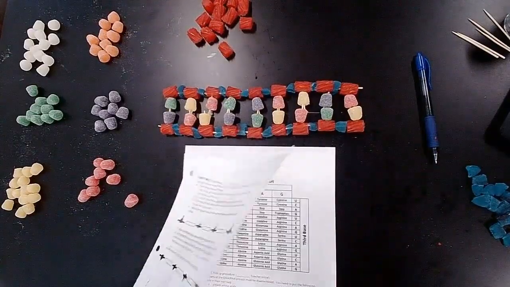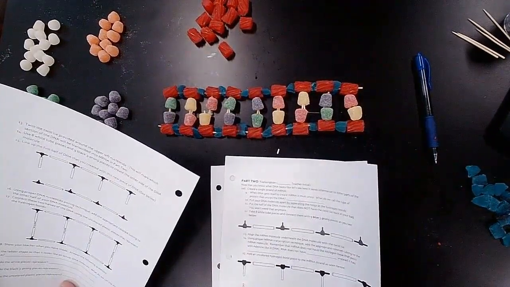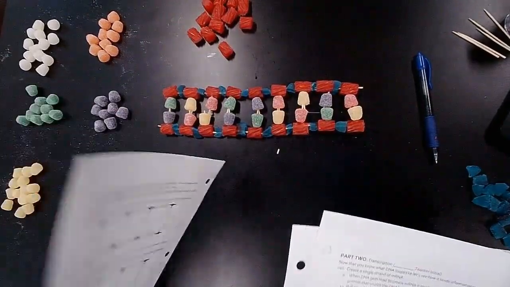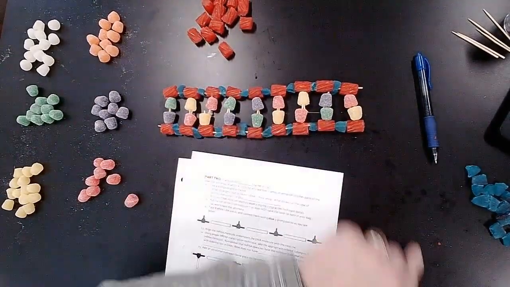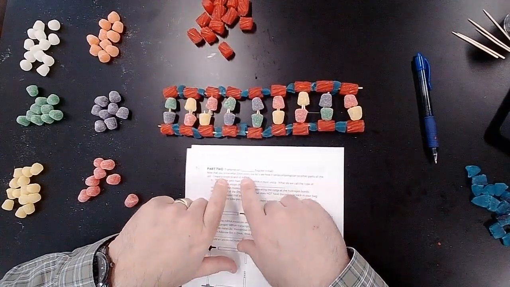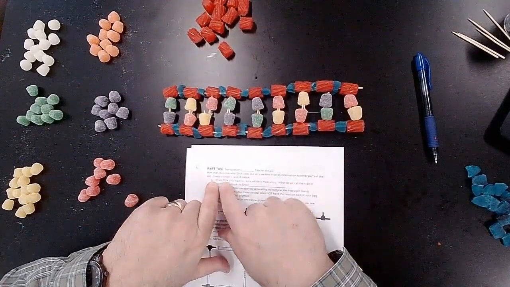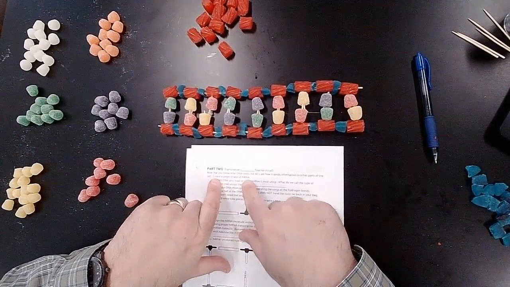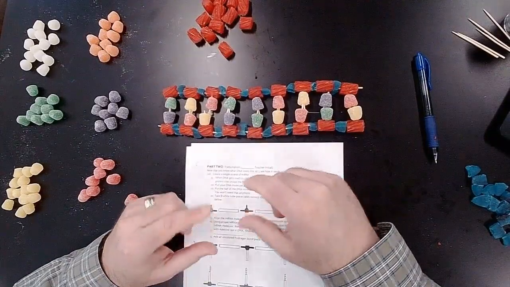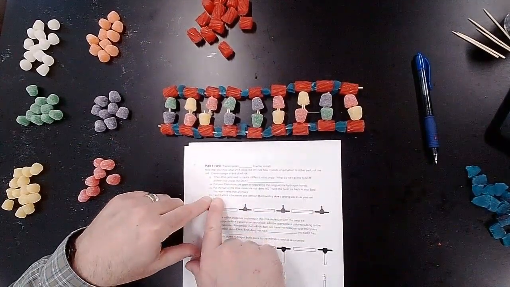Part 2 is transcription. All right. Part 2 says this. Now that you know what DNA looks like, let's see how it sends information to other parts of the cell. Create a single strand of mRNA. Remember, mRNA is only single-stranded. So I'm going to pause the video, and we're going to make exactly the same thing we did.